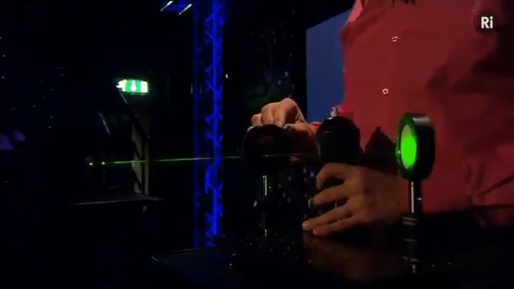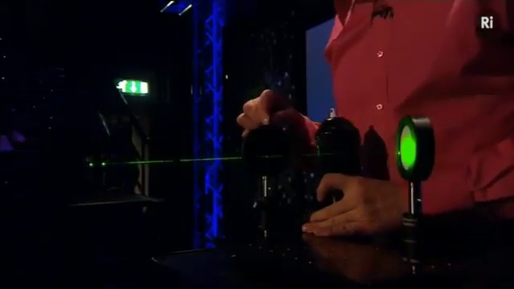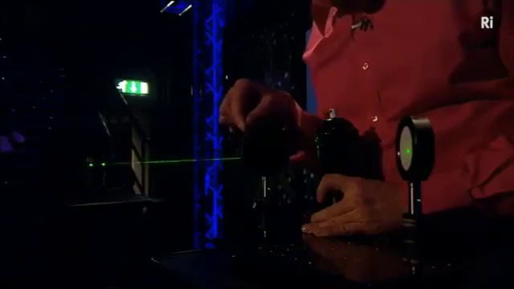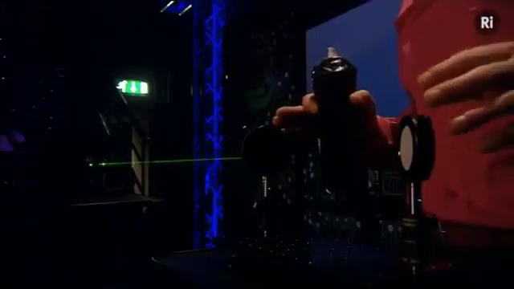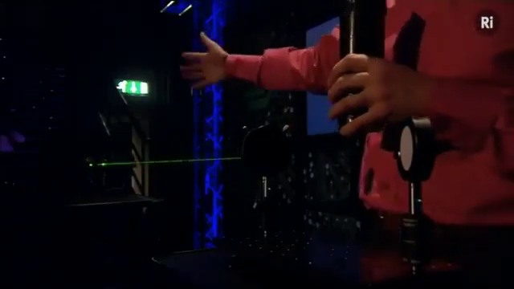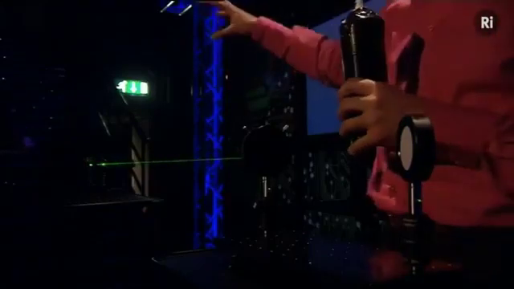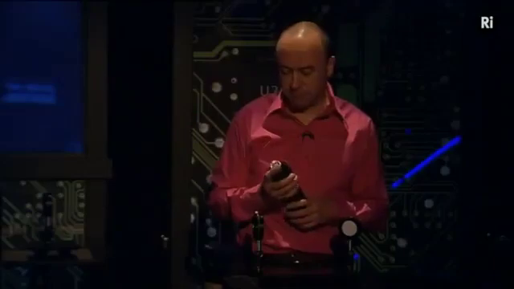What I'm going to do now is to rotate this polarizer until it's at 90 degrees to the first polarizer, and you'll see the light is blocked. So what we've done here is to use this polarizer in London to measure the direction of the other polarizer back in Cambridge. So information has been passed from Cambridge to London.